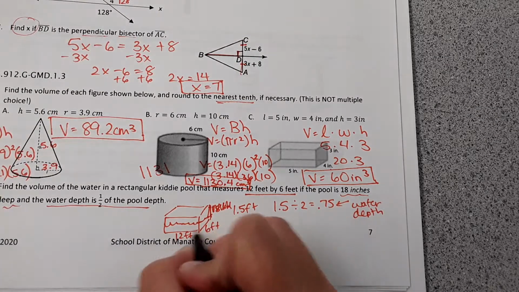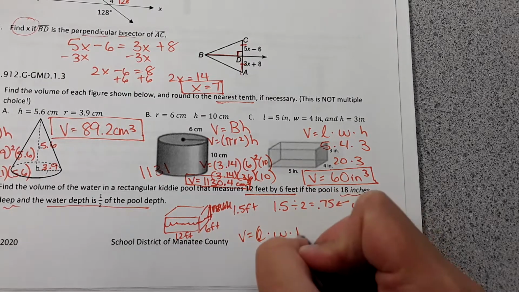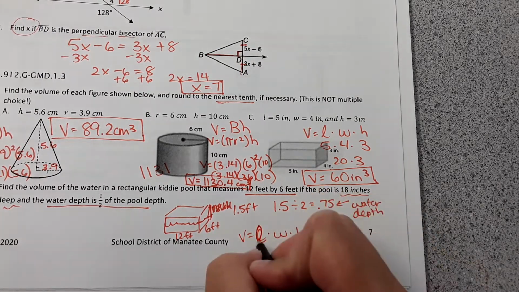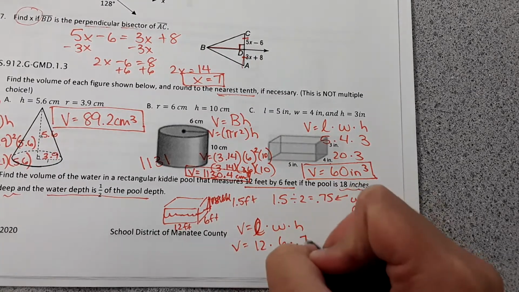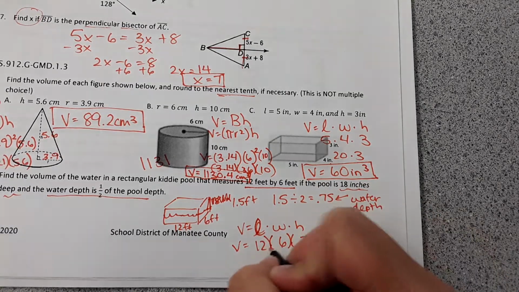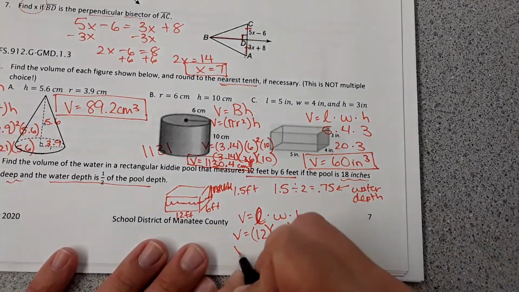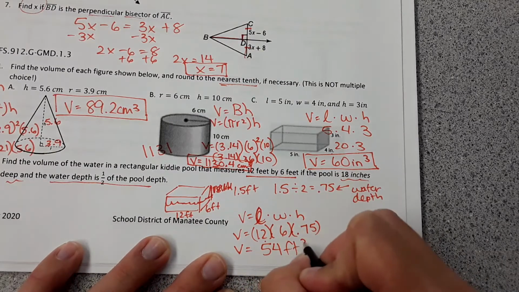Okay, so to find the volume of just the water, volume equals length times width times height. So volume equals 12 times 6 times 0.75. And when you multiply these three numbers, you get 54 feet cubed.